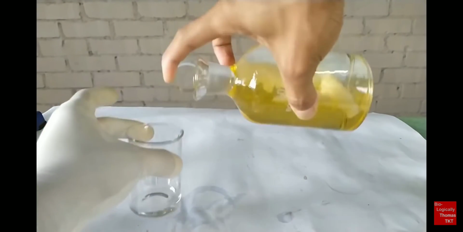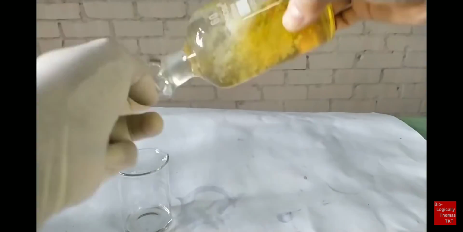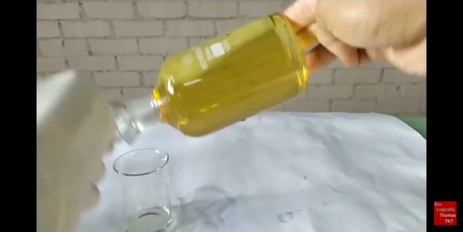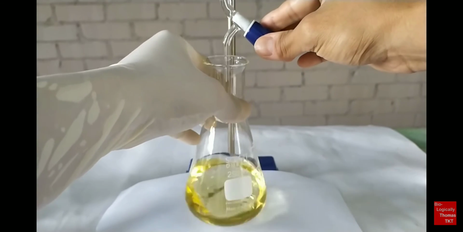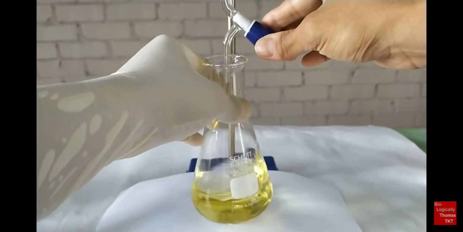Pour off excess displaced water sample into the waste beaker and dissolve the precipitate by vigorously inverting the bottle several times. Using a 100 ml pipette or a 100 ml graduated cylinder, take 100 ml of the sample and introduce it into a 250 or 500 ml Erlenmeyer flask. Now titrate the sample using the standard thiosulfate solution in the burette.